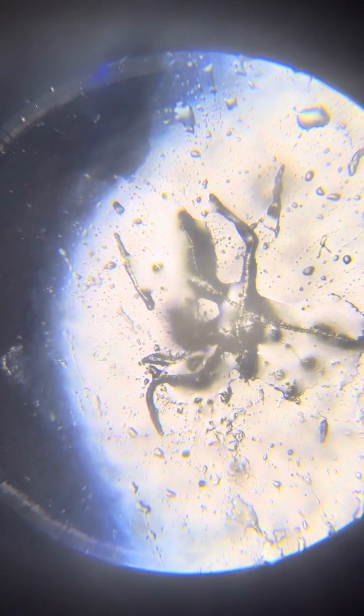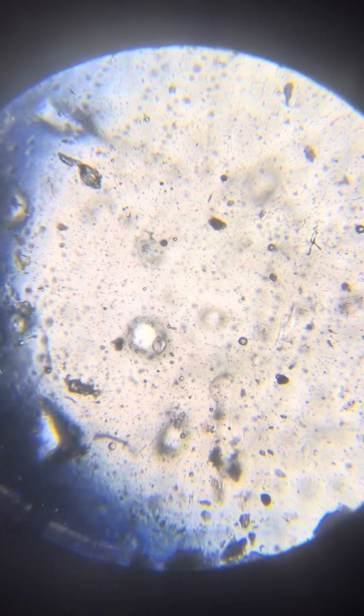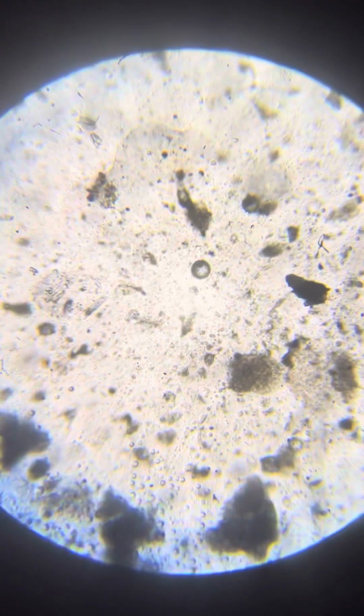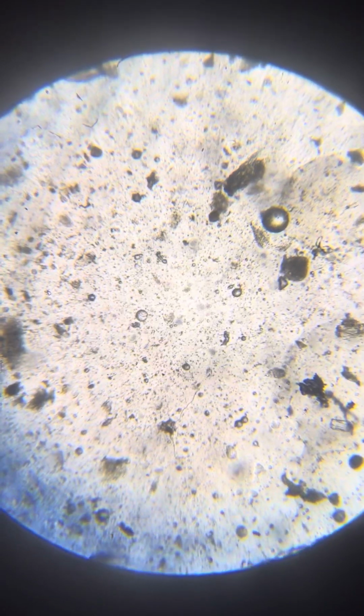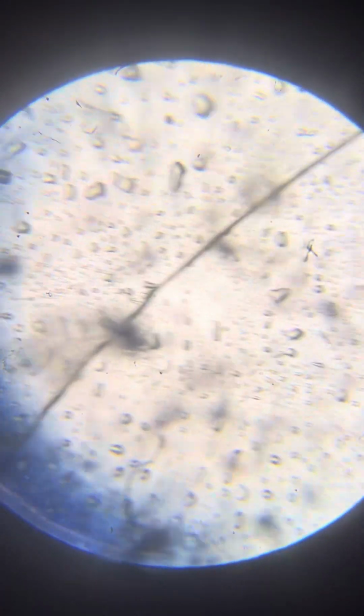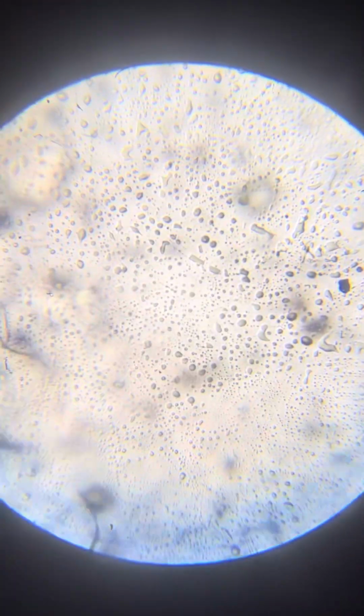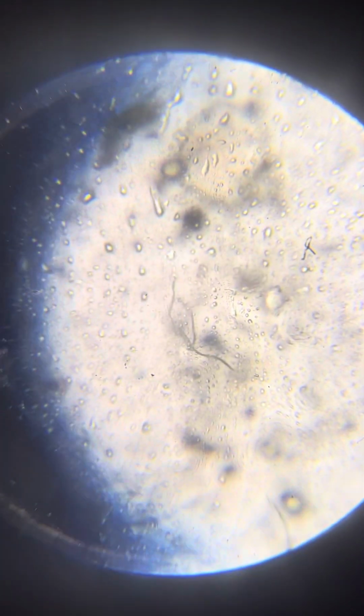This is a big one. Wow, very big life form. Another very big string. Wow, wow. Okay, this one is huge. This one is a small one.